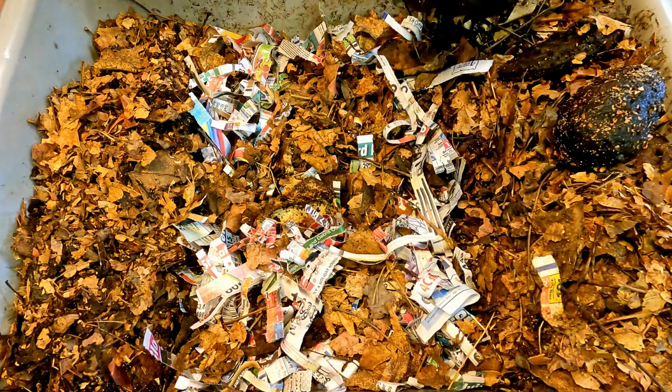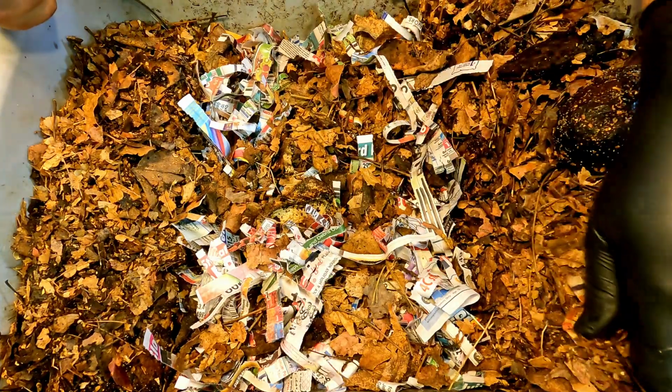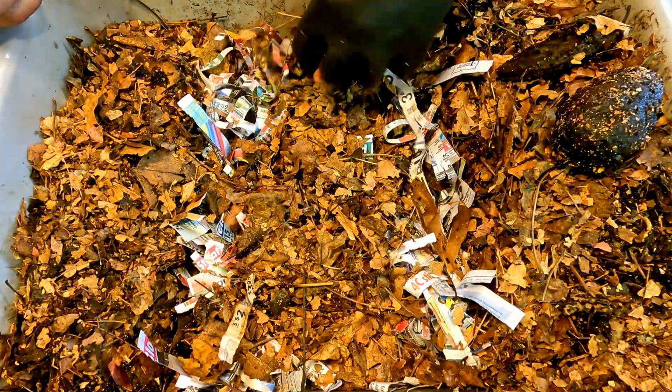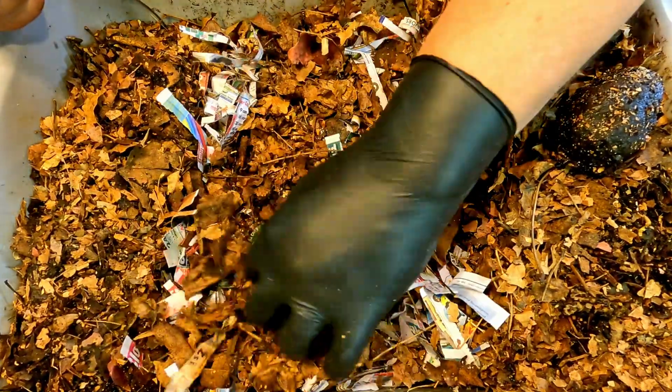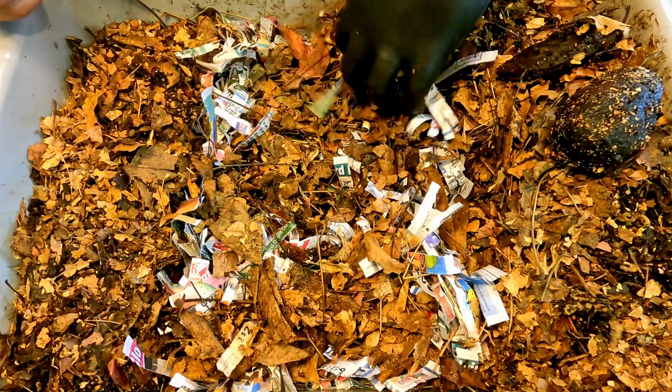I've been observing that in a few of my bins. I wonder if that's always been happening and I just miss it while I'm working on the bin. That would not be surprising at all. So that's a pretty nice layer of fresh bedding.